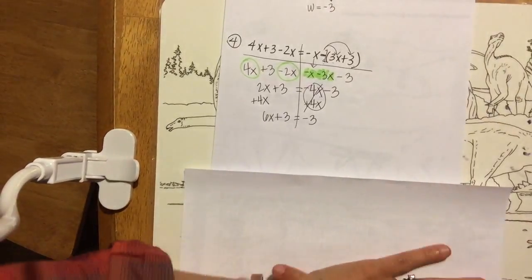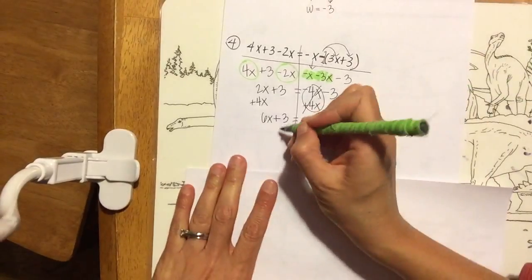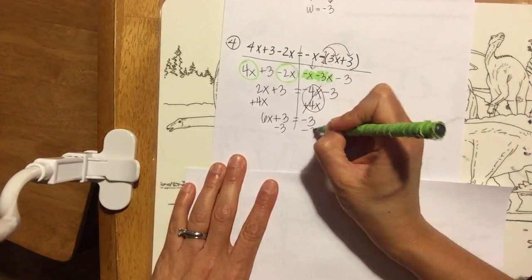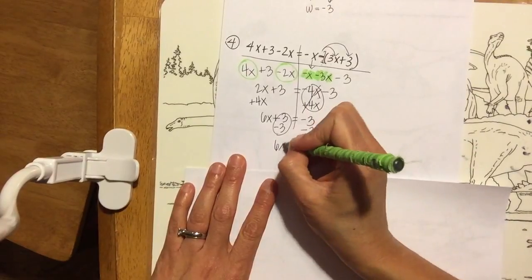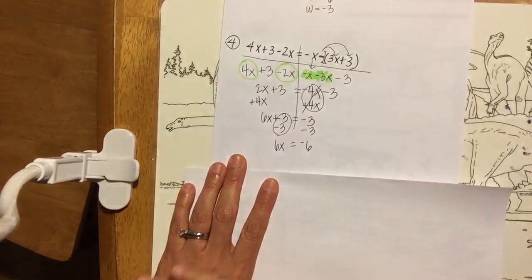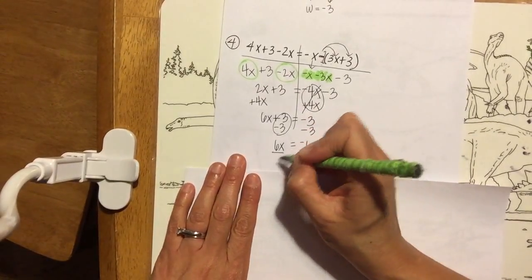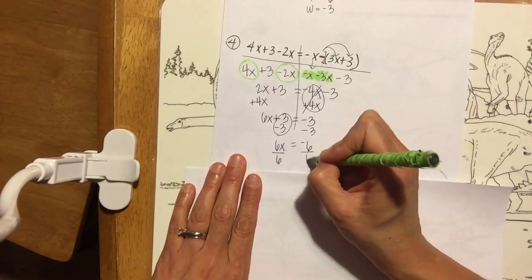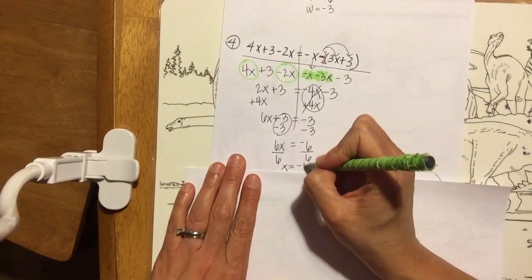Here, I'm almost done, so I'm going to eliminate this positive 3 by taking away 3 on both sides. I'd be left with 6x on the left and then negative 6 on my right. And because 6 is multiplied by x, what I'm going to do next is divide by 6 so I could show that x is equal to negative 1.